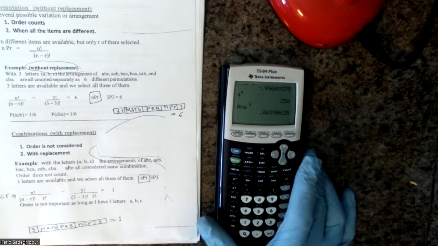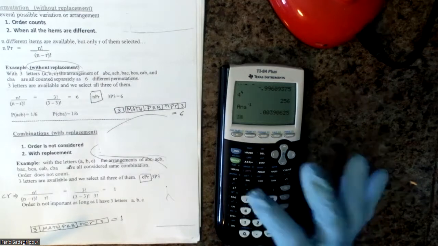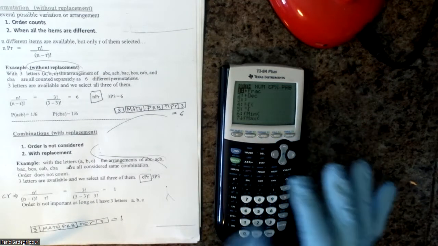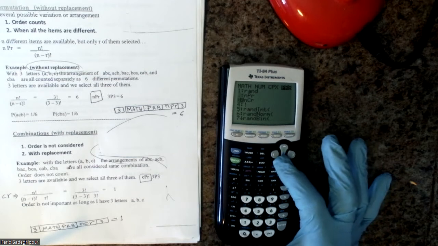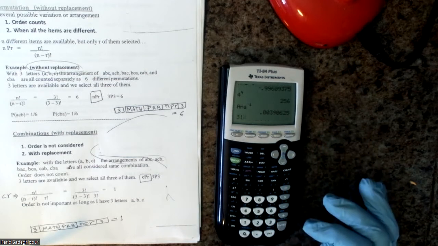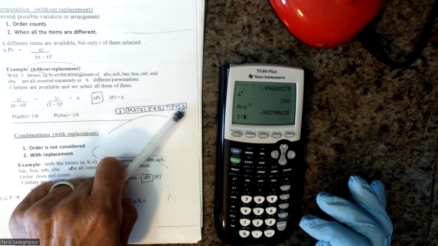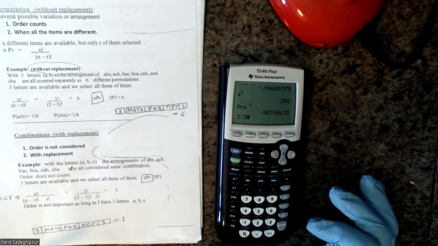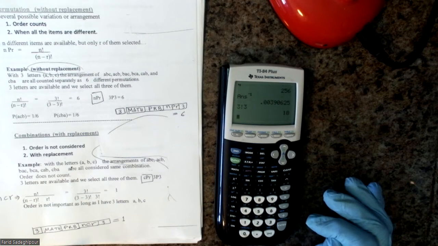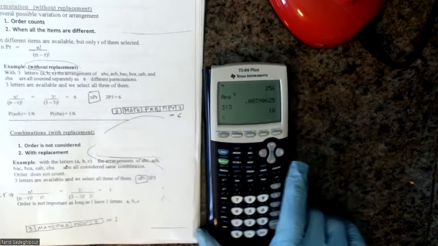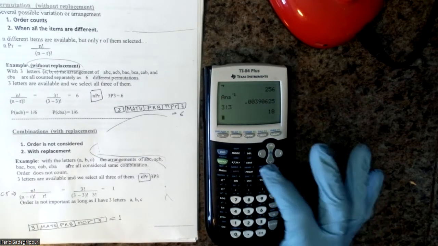So in that case, you type your number first, 3, then math, then you go to probability. Now 3, and now you put your second number. I think we didn't put nPr. Let's try it again, sorry.